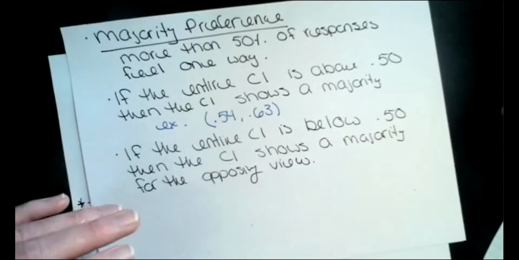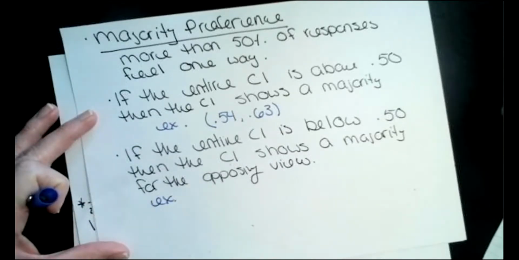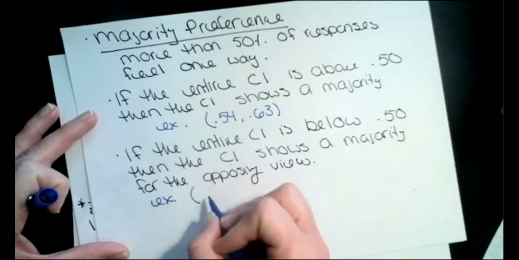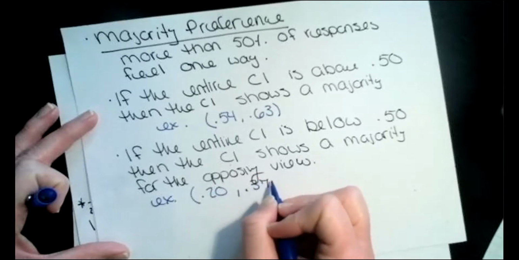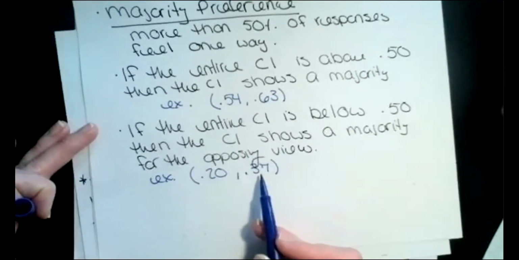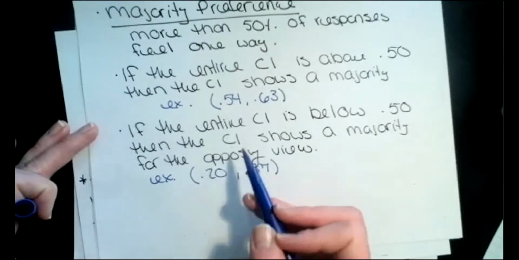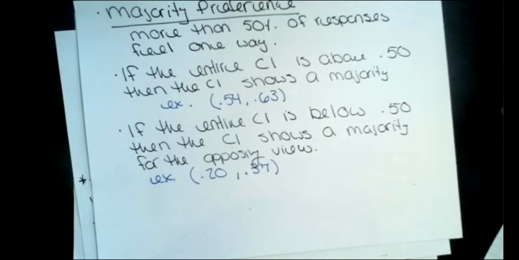So if we have something like, maybe this is what we had in this example, 0.20 up to 0.37, right? So this is majority, but in the opposing view. So not the yes, the no's, okay?